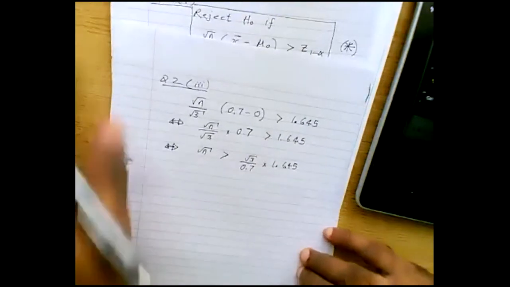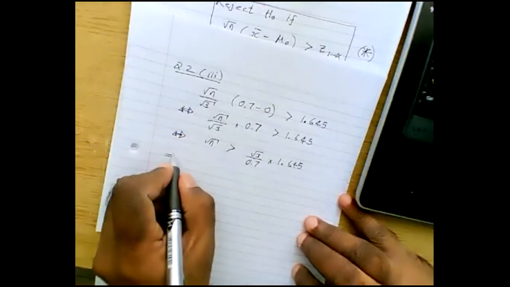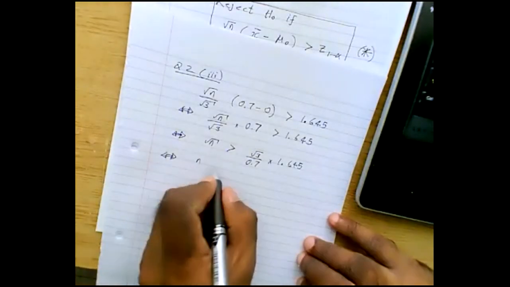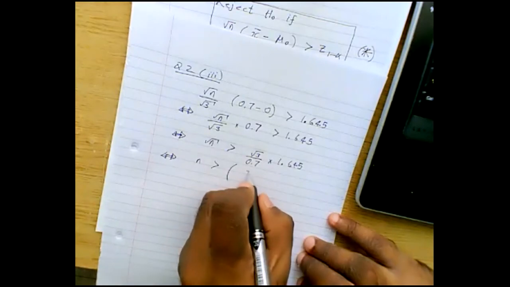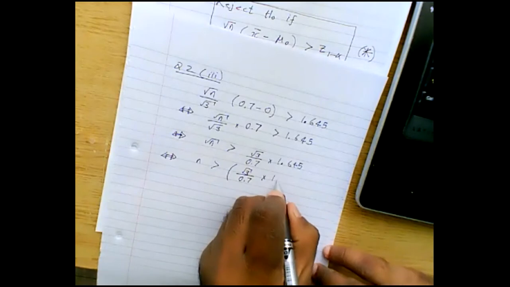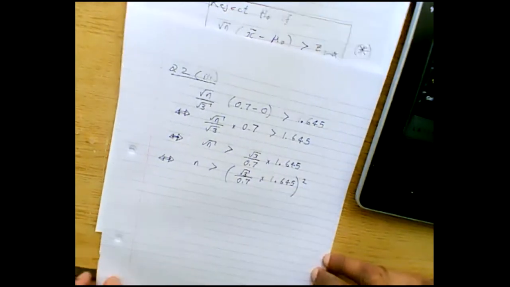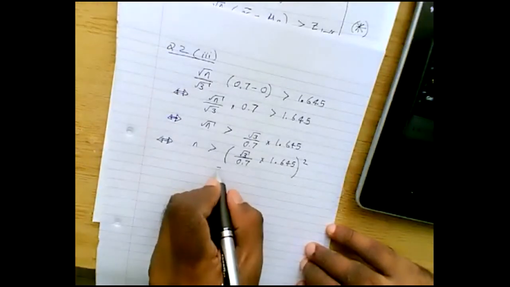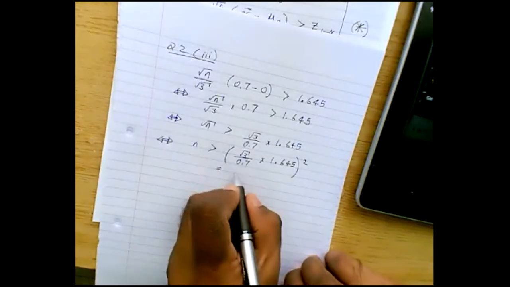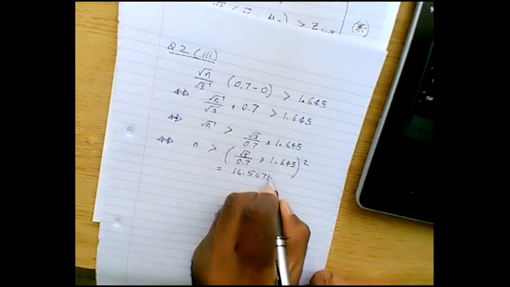You should square both sides. If you use a calculator, this is equal to 16.5675.